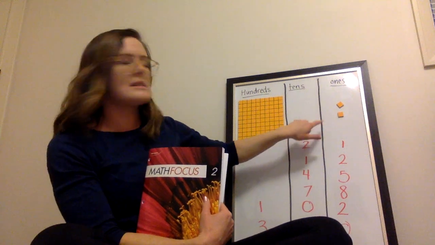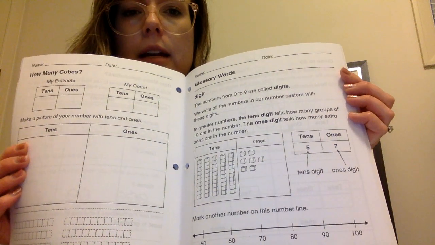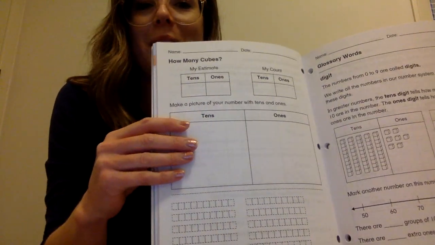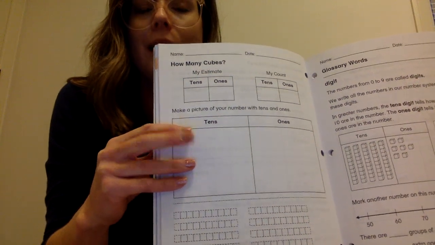So we have hundreds, we have 10s, and we have 1s. Go ahead and, using a number under 100, represent it on this one right here. This is the one that I would like you to take a picture of and send to your teacher on this assignment so that we can see that you are on the right track.